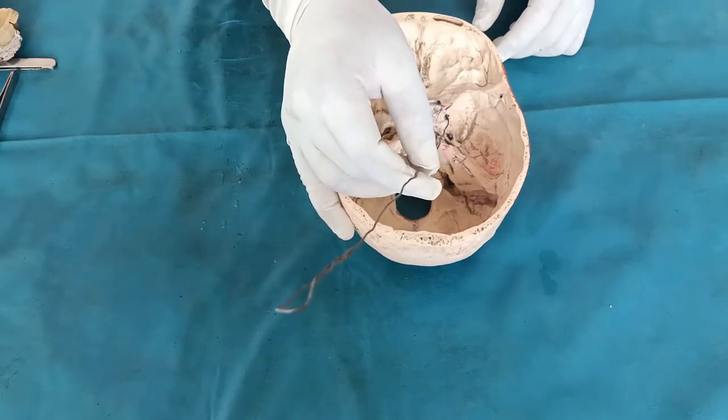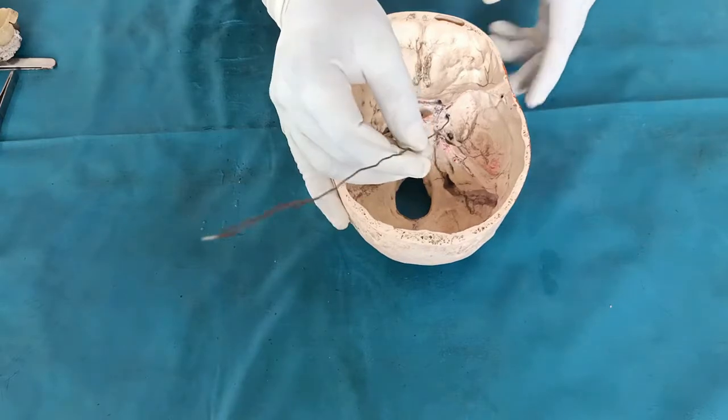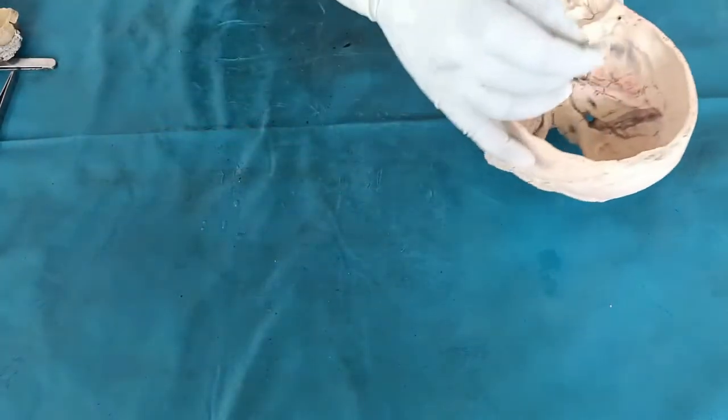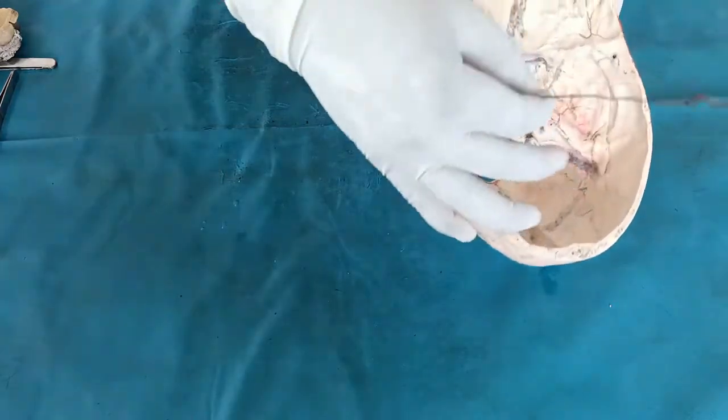What is this foramen called? Foramen rotundum. This foramen we are calling foramen rotundum. Okay. Then here one more foramen is there.